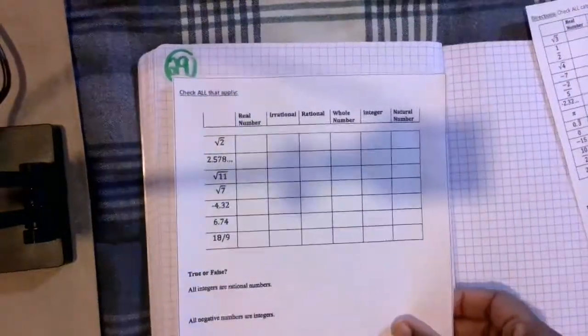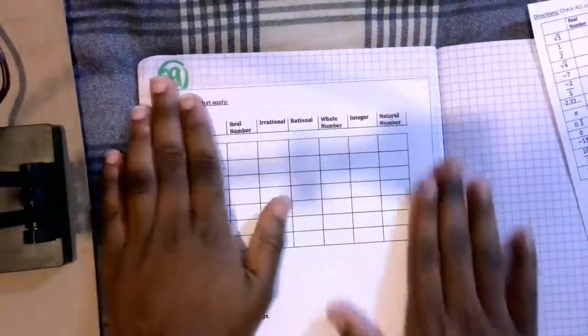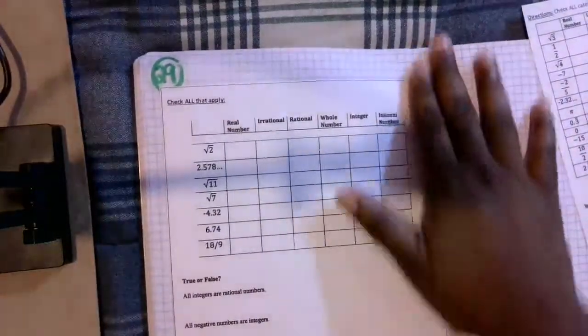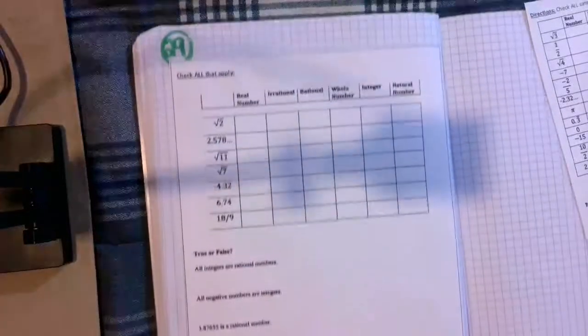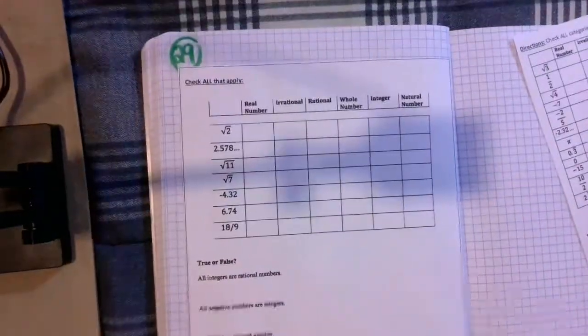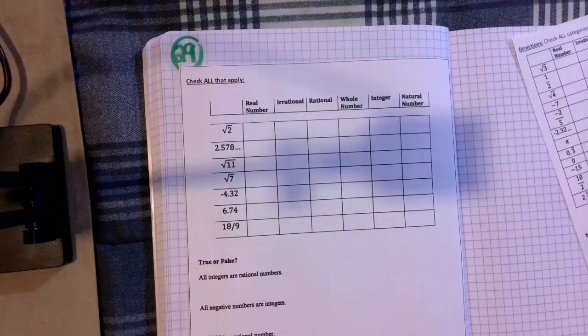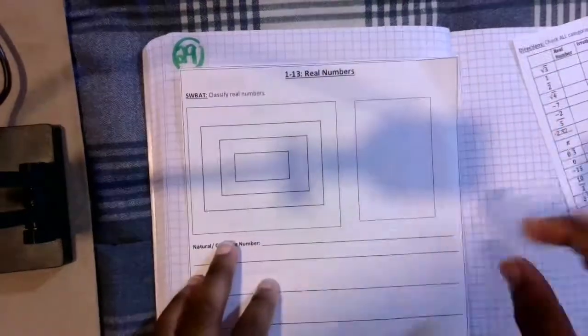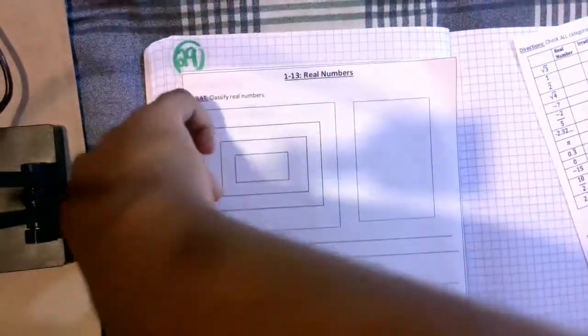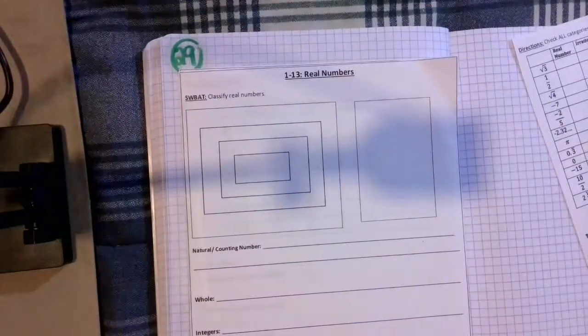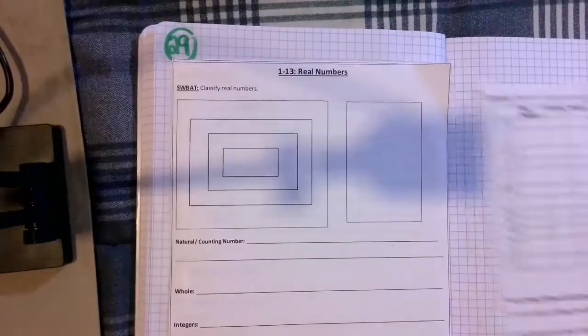There happen to be 2 teacher pages and 1 student page. The teacher page has examples: root 2, 2.578, root 11, root 7, 4 and 32 hundredths, 6 and 74 hundredths, and 18 divided by 9. This paper gets glued down. The second teacher page will get taped on top. You want to place tape on the far left side of the paper. And when you are done, that page should flip open like a book.